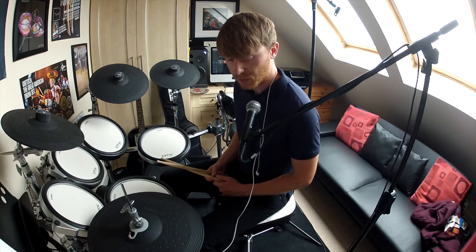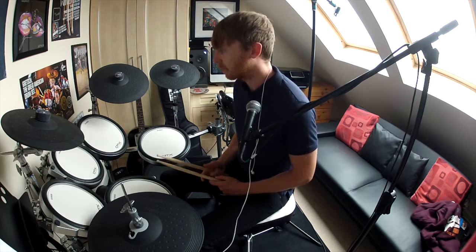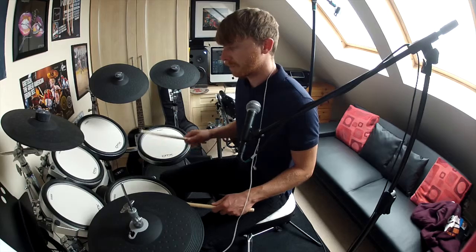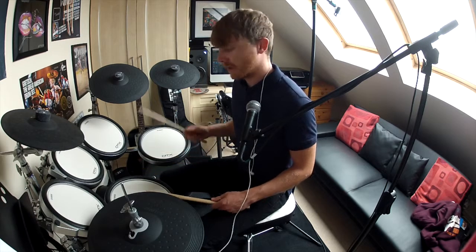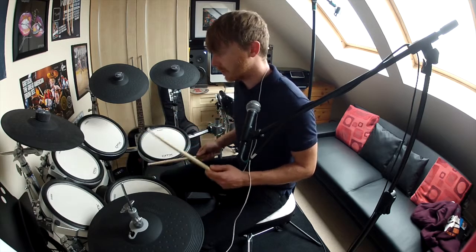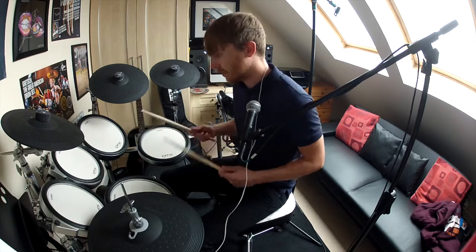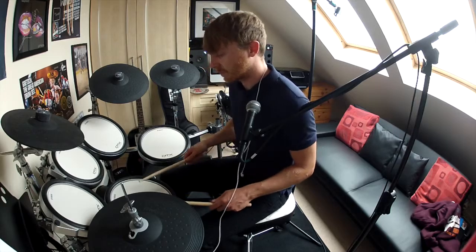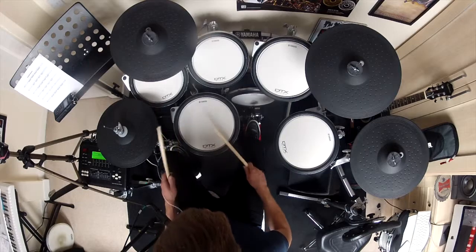Okay, so this time we'll drop it back down to 40 and we'll play around the kit. So we're going to play 4 notes on each drum, playing right, left. So when you come to the next drum, your right hand is leading. So your right hand plays the first note on each drum at all times. So it sounds like this.